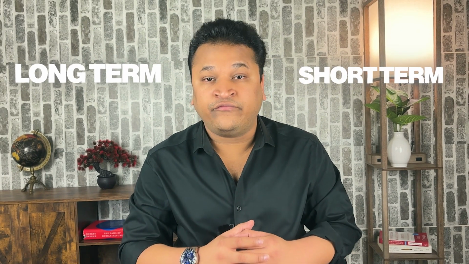Now that we know the reason for fiscal deficit and how it adds to the national debt, let us talk about the long-term and short-term impact of fiscal deficit.